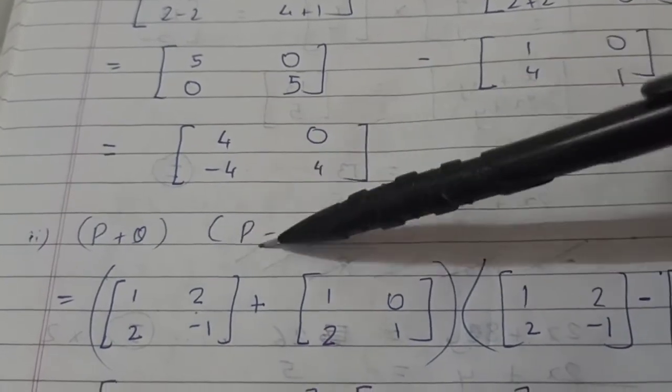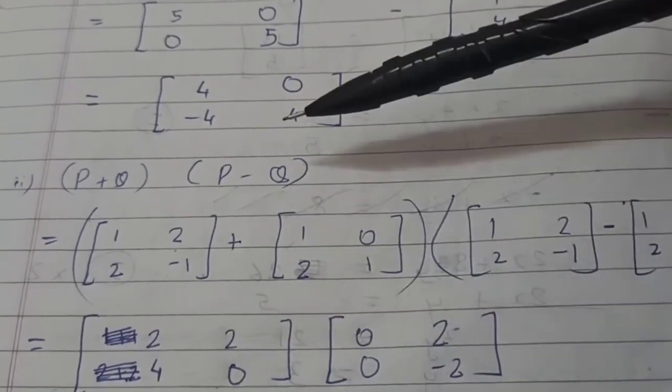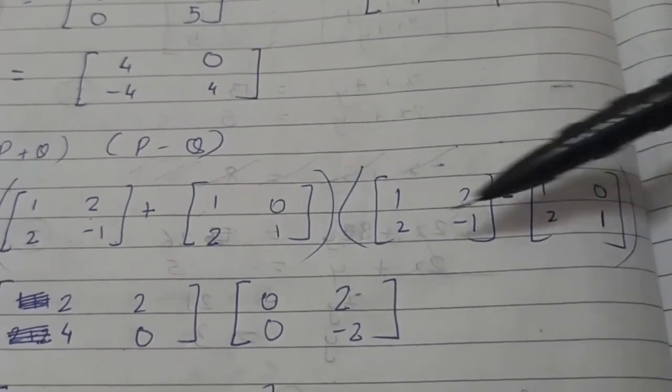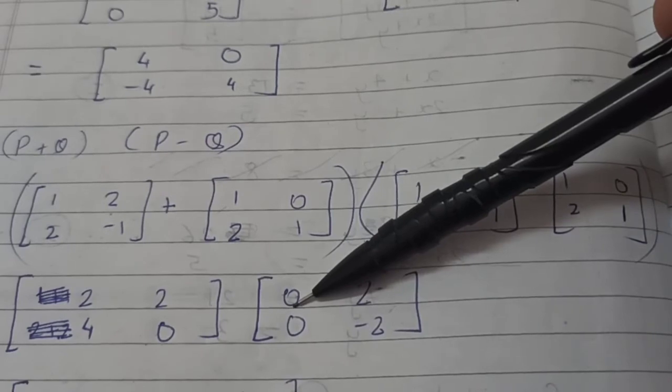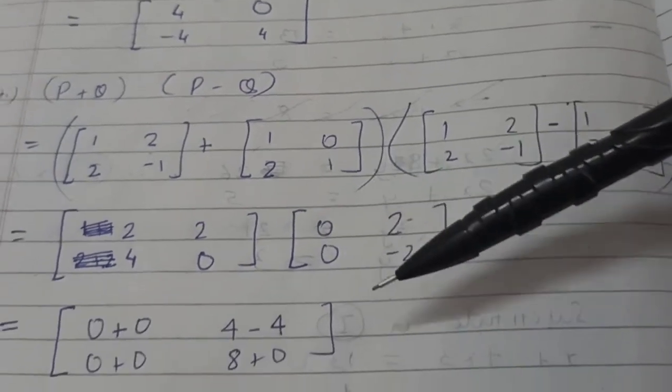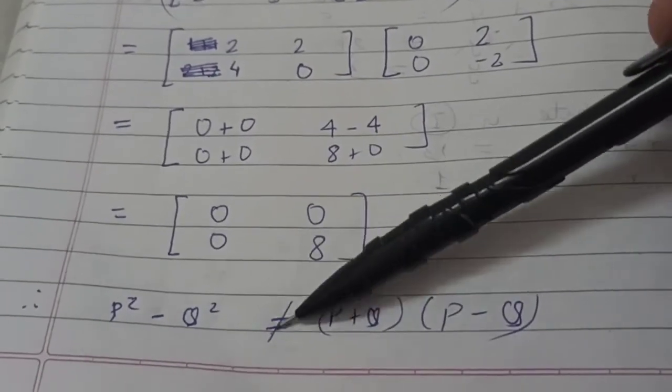P plus q and p minus q. So p plus q addition we know how to do. P minus q is so easy to subtract. But then we have to multiply these two matrices. 2 by 2 and 2 by 2. So the answer will also be 2 by 2. So are the values same? No, they are not. So they are not equal.